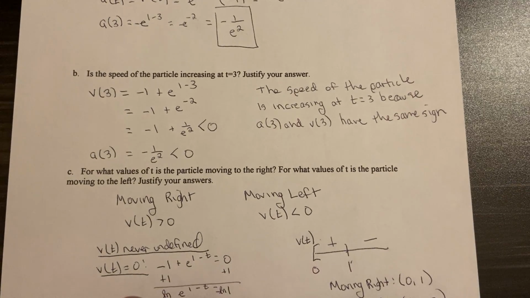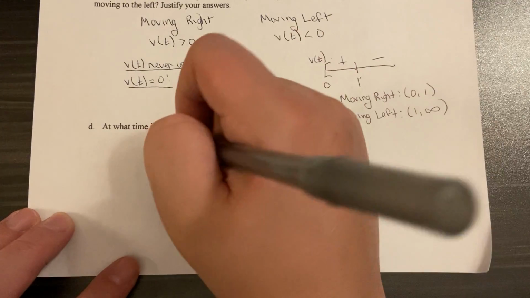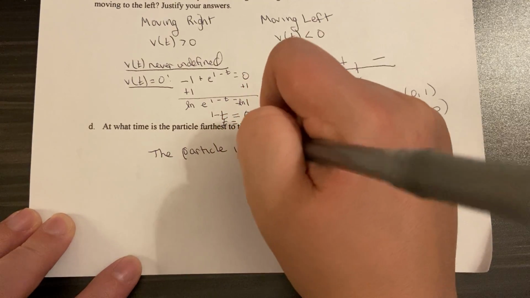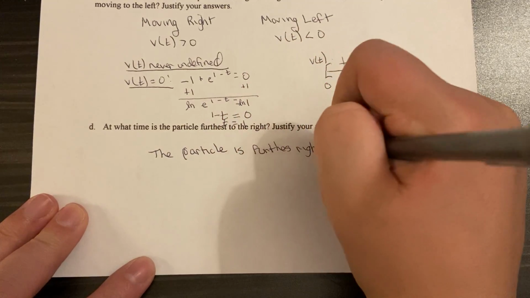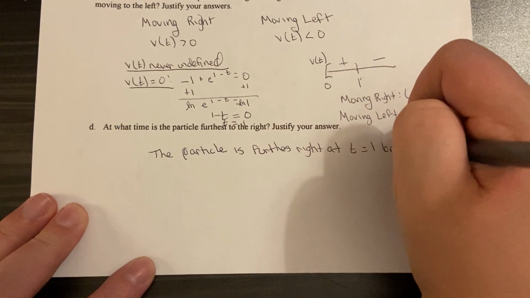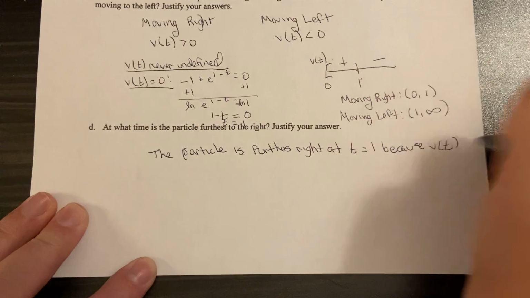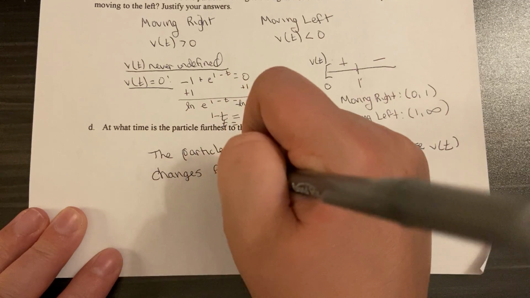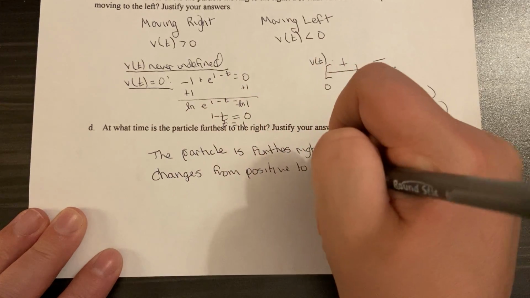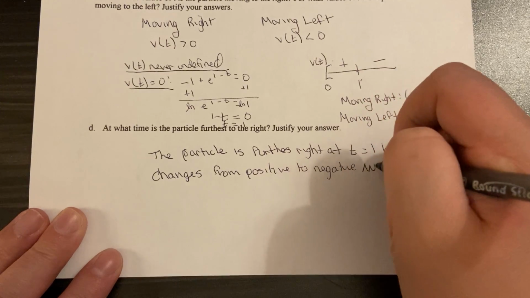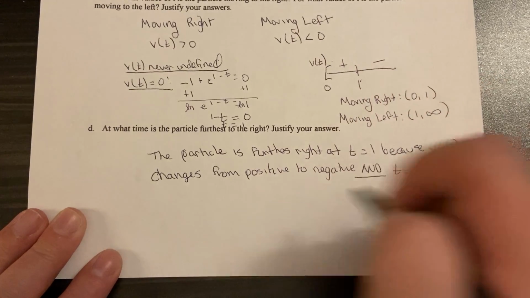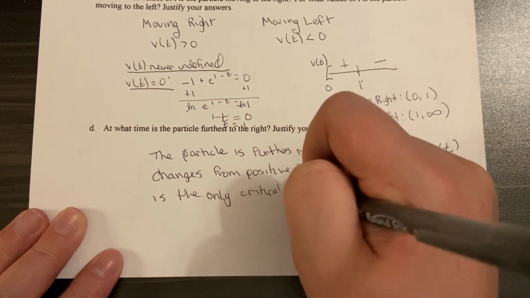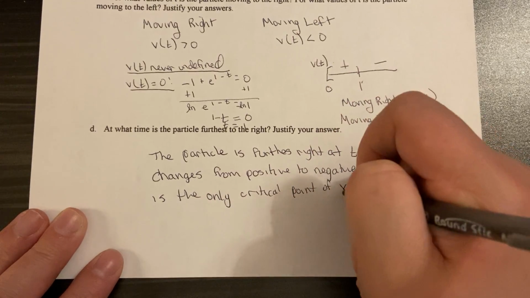So at t equals 1, we'll say the particle is furthest right at t equals 1 because v of t changes from positive to negative, and t equals 1 is the only critical point of x of t.